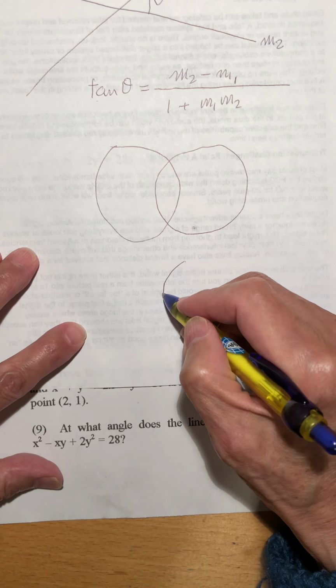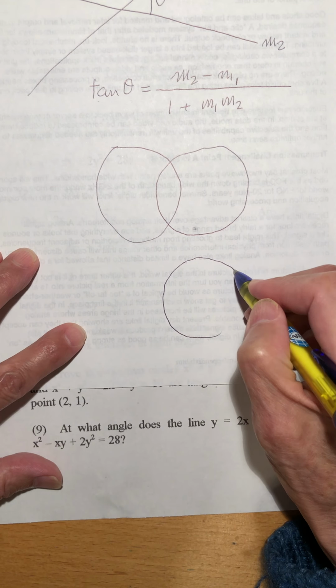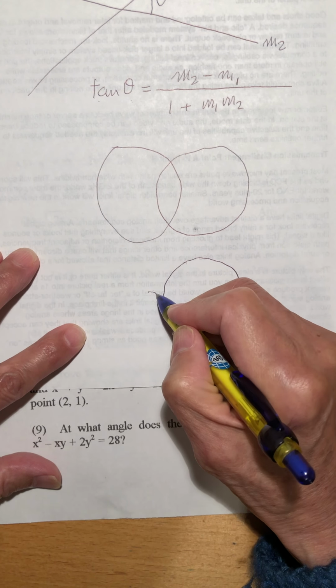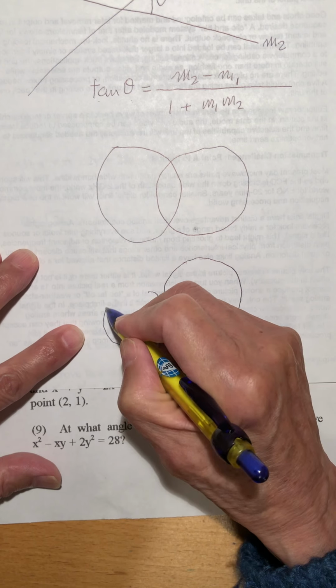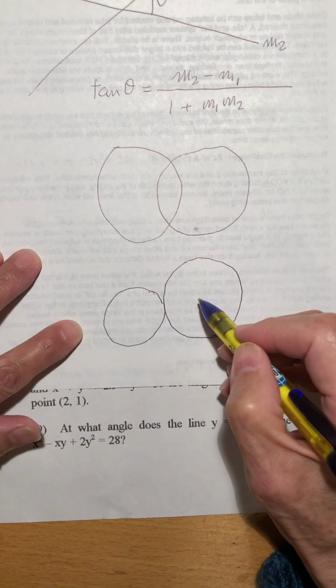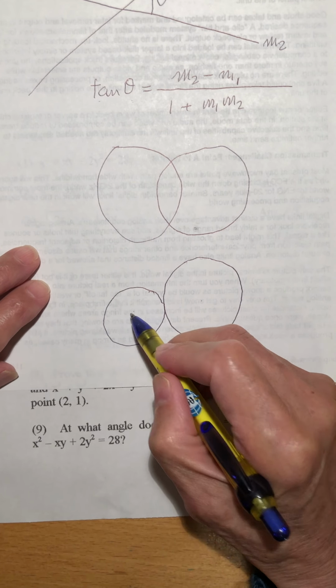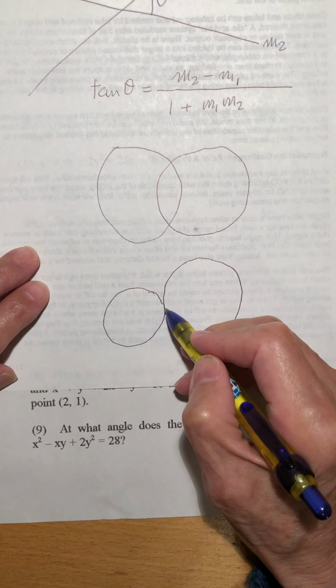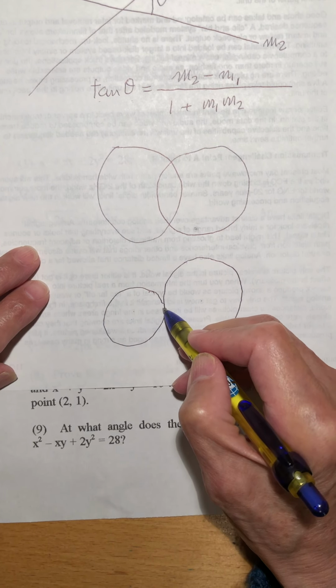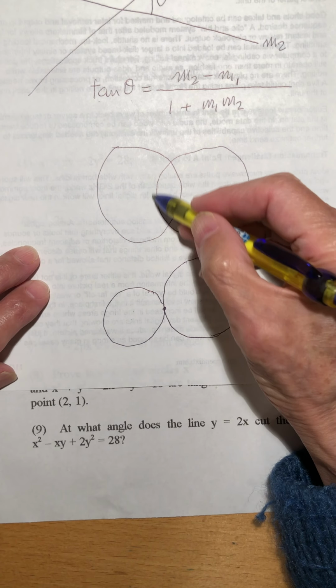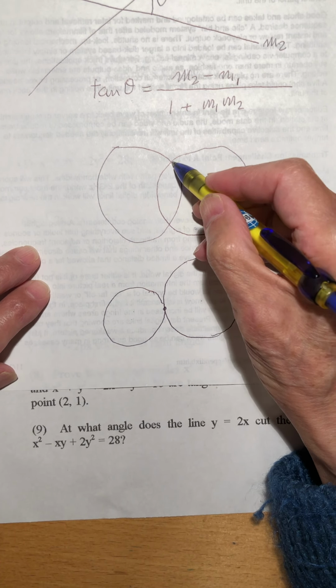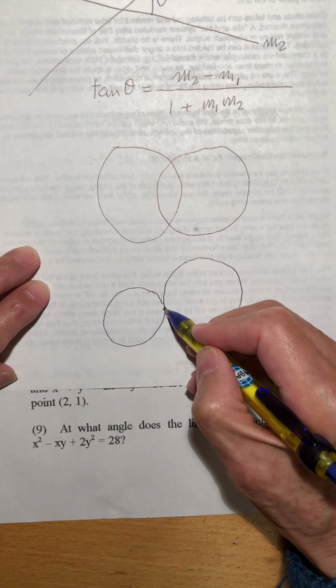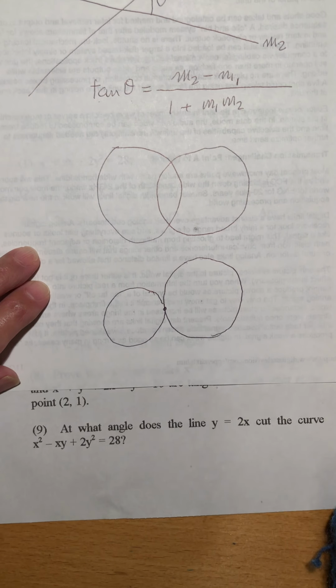If you have a geometry like this, then this circle and this circle are tangent to each other. Tangent means they only have one point of intersection. Here, if they intersect, they have 2 points of intersection. If they have only one point of intersection, they are tangent.